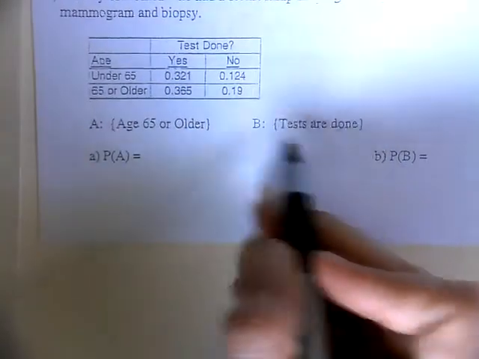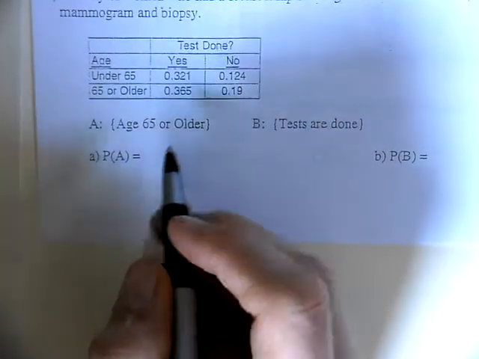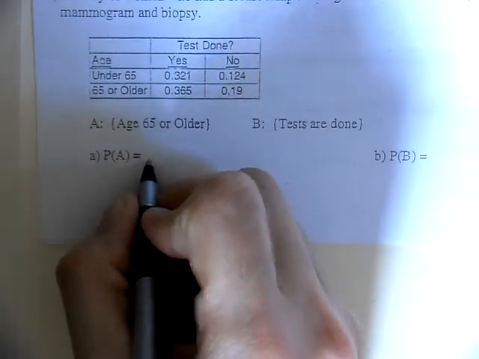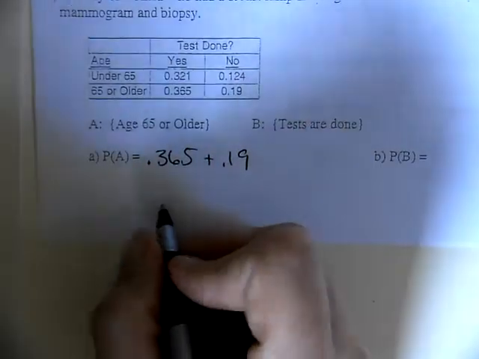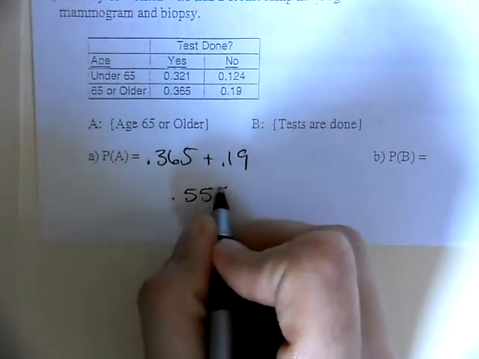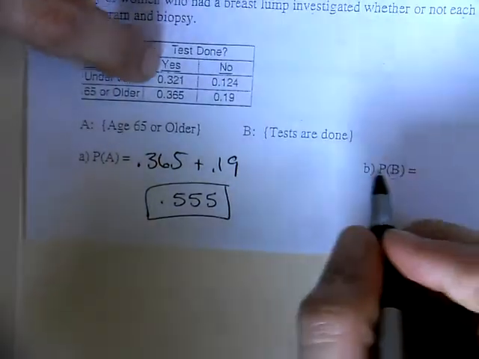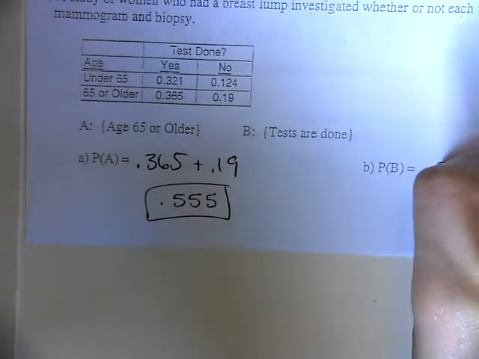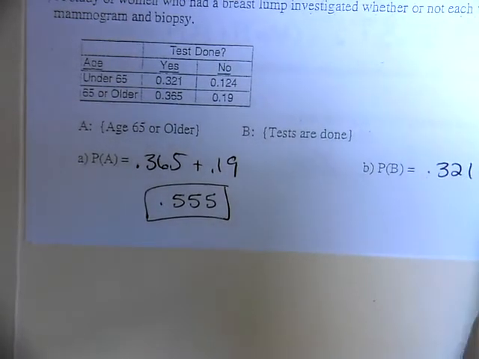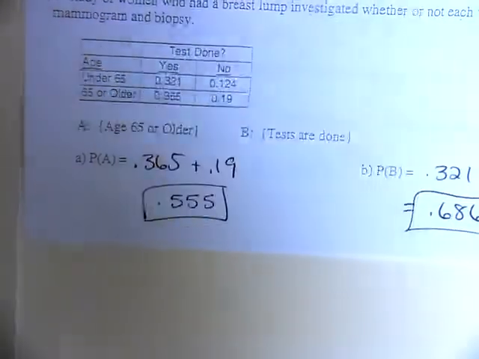So the event A is that they're 65 or older. The event B is that they had tests done. So what's the probability that they're 65 or older? 0.365 plus 0.19, so just 0.555. The probability that they had tests done, I'm going to add this whole row and column. 0.321 plus 0.365, so 0.686.